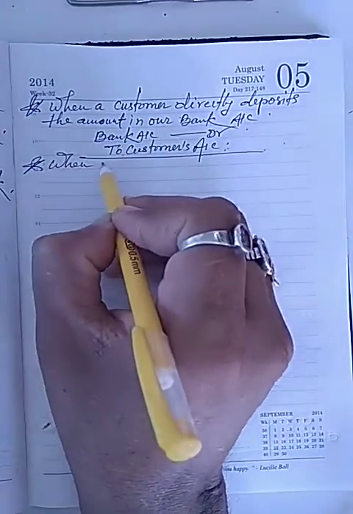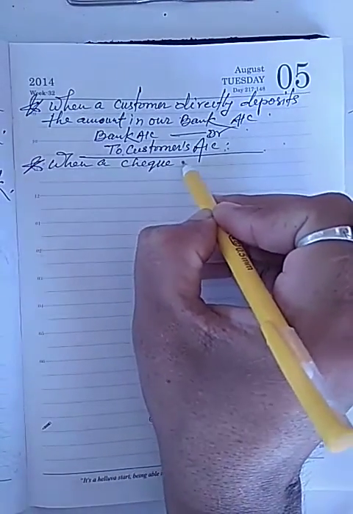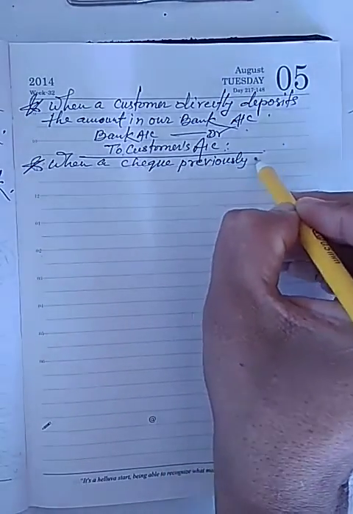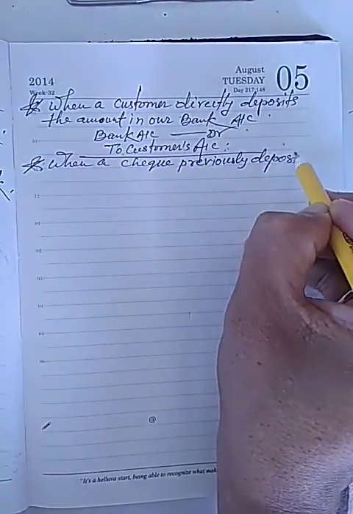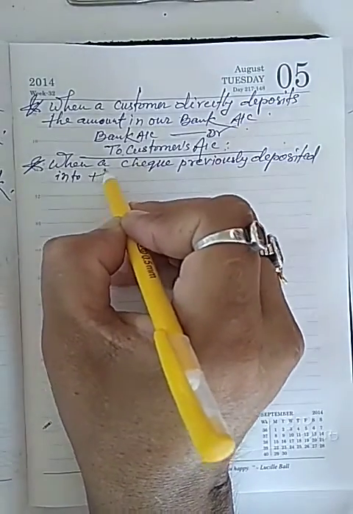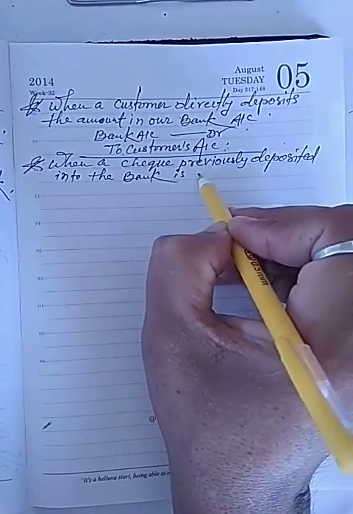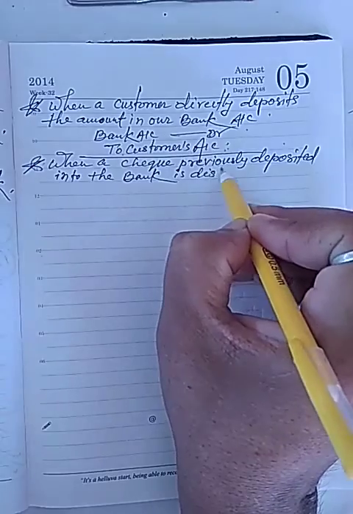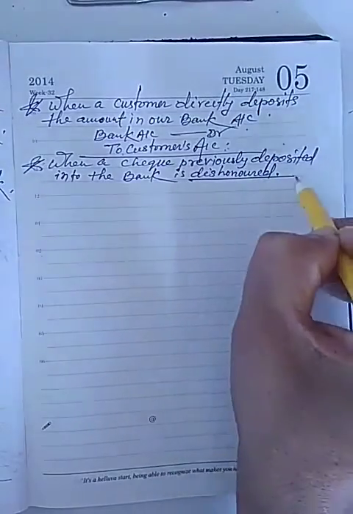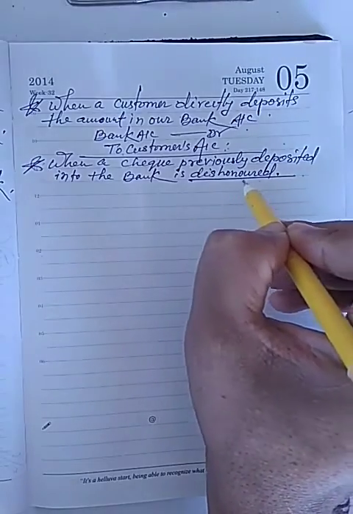Now when a check previously deposited into the bank is dishonored. Dishonored means bounce, to bounce.